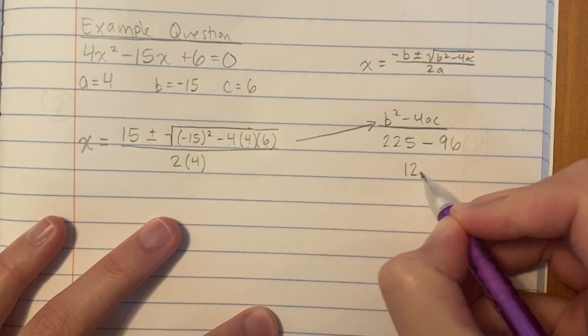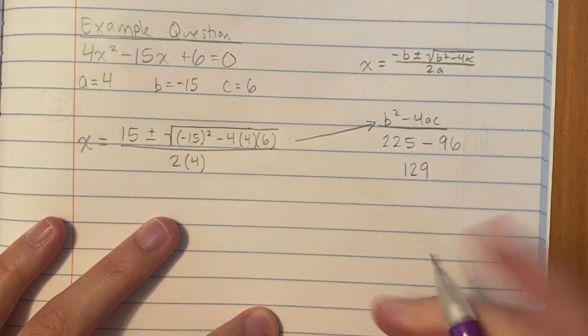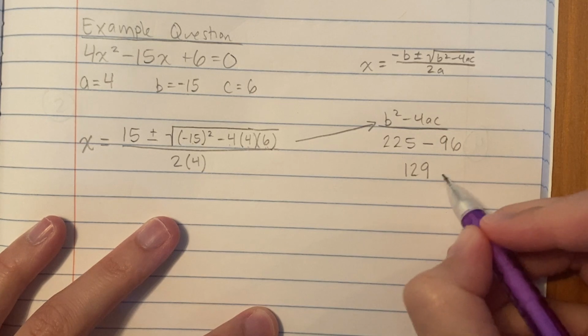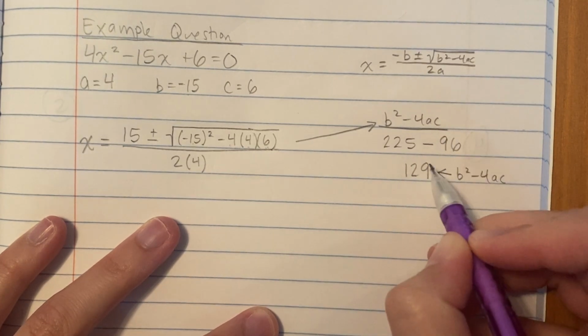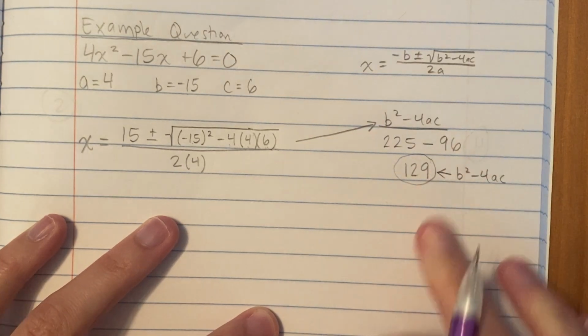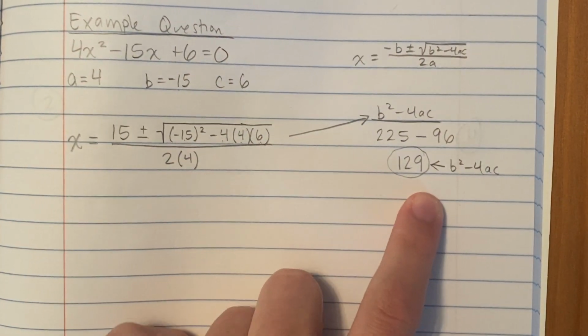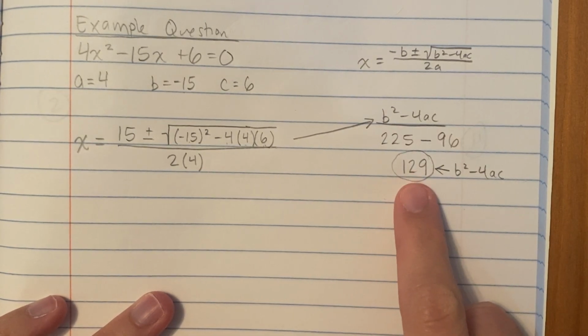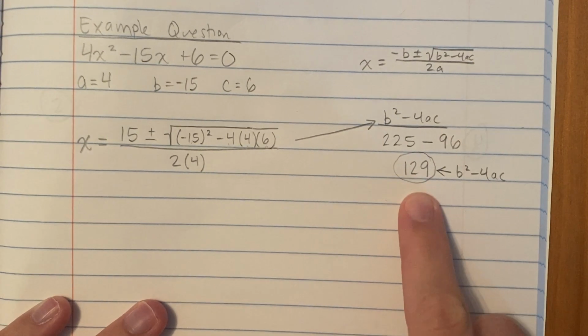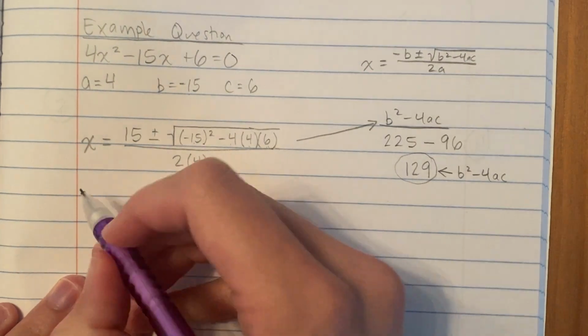Okay, I get 129. Okay, so for this example, your B squared minus 4AC is this number. And notice I'm not taking the square root. Okay, so that's a little bit different than what we did on our first quadratic formula assignment. But the thing is that the square root of 129 is a big old long decimal, and we're not going to take the square root at all.